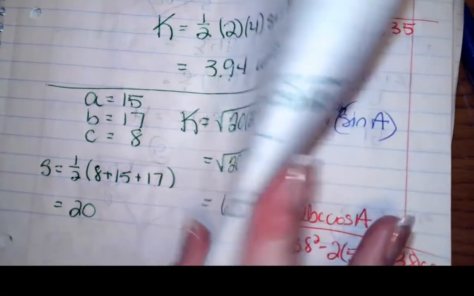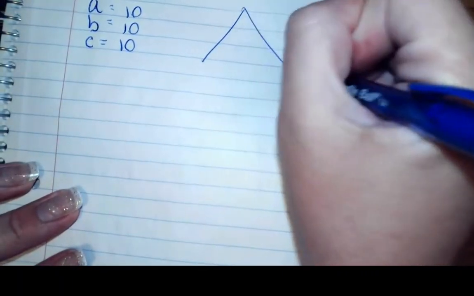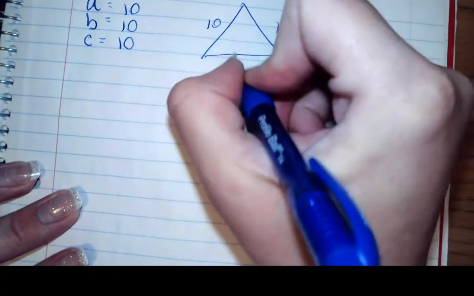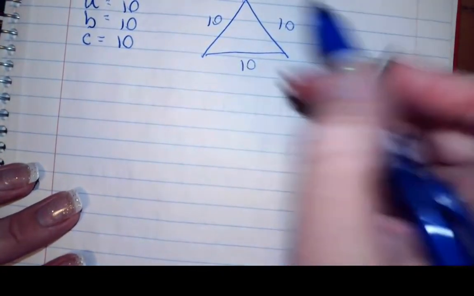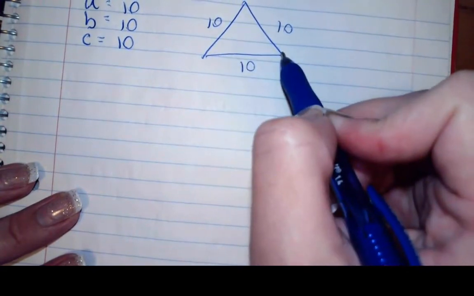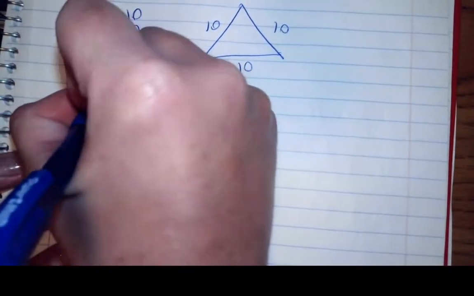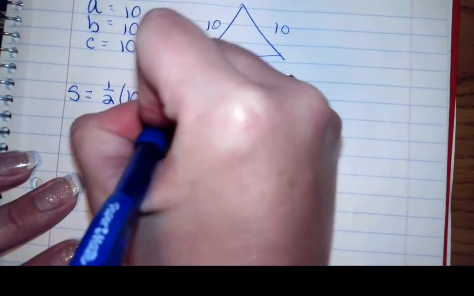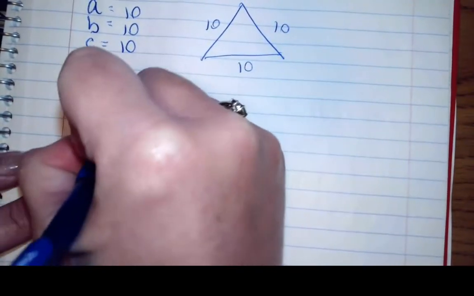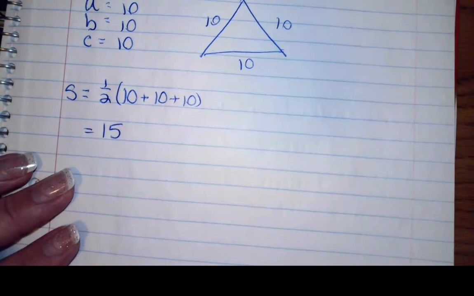All right, so let's try another one. We have a color change. We have A and B and C are all 10. So again, I'm not given any angle measures, however you know the angle measures, because this is an equilateral triangle, which means it's also equiangular. So this is 60, 60, 60. But we don't care because we're going to use Heron's formula. So I need to know what S is first. So half of the sum of the 3 sides gives me 15.